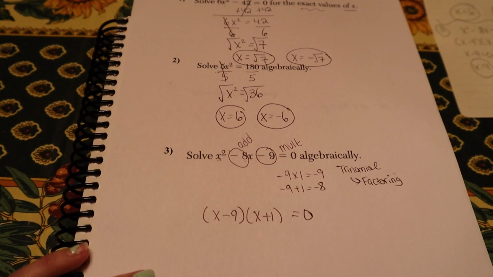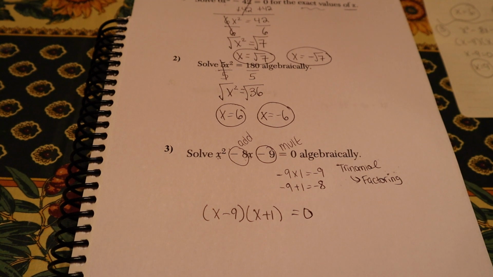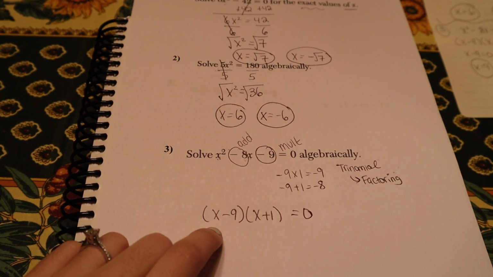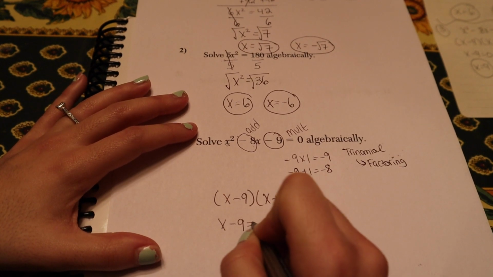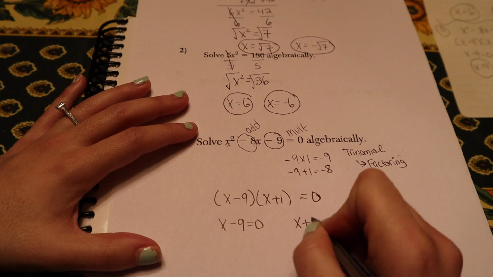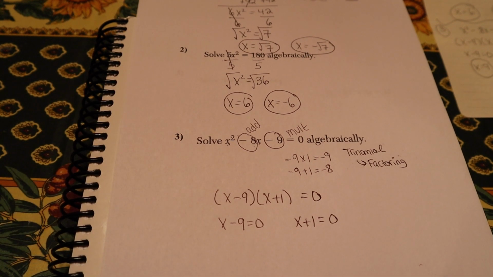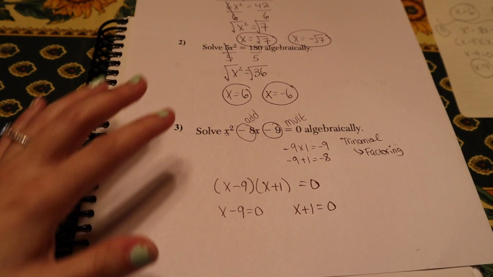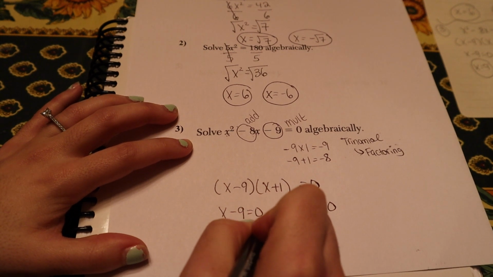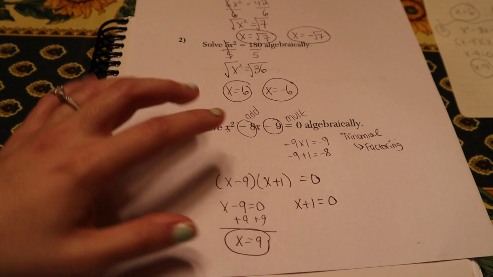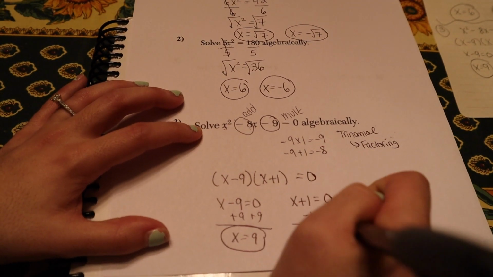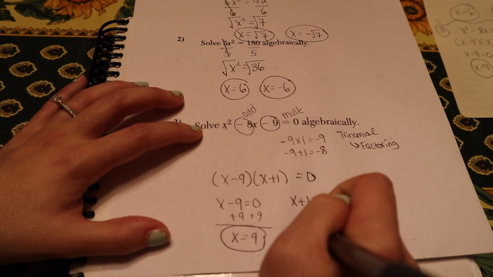Now when you want to solve for x, the way you go about it when you have a problem that you factor is you set each of these equal to 0. So one solution is x minus 9 equals 0, and one solution is x plus 1 equals 0. To get x alone here, I'm going to add 9 to both sides. So x is 9. To get x alone here, I'm going to subtract 1 from both sides. So x is negative 1.